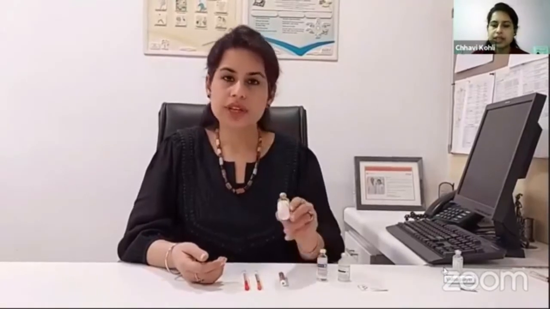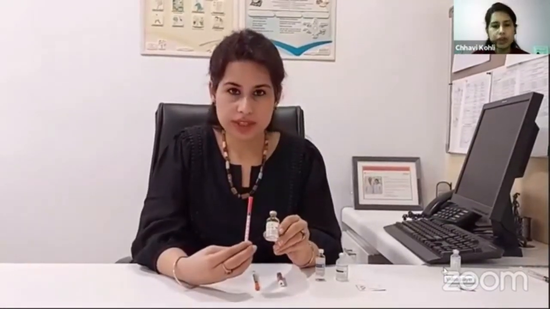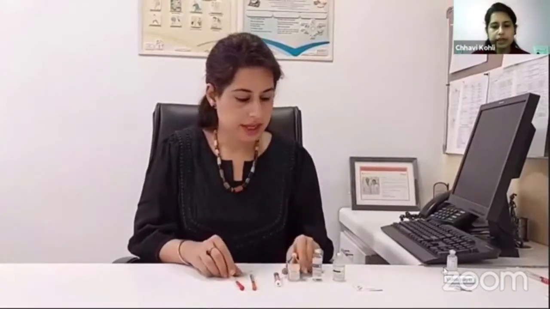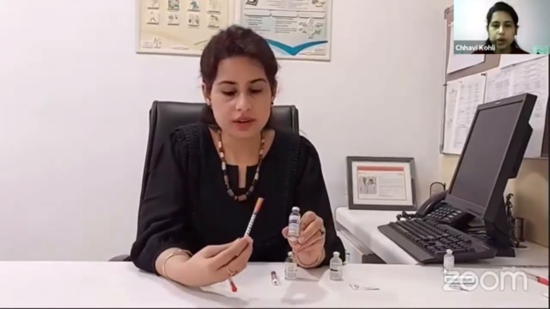To fill insulin into the syringe, it is important to match the concentration of the vial with the concentration of the syringe. If the vial is of 40 IU per ml, then use a 40 U syringe. But if the vial is of 100 IU per ml, then use a 100 U syringe.